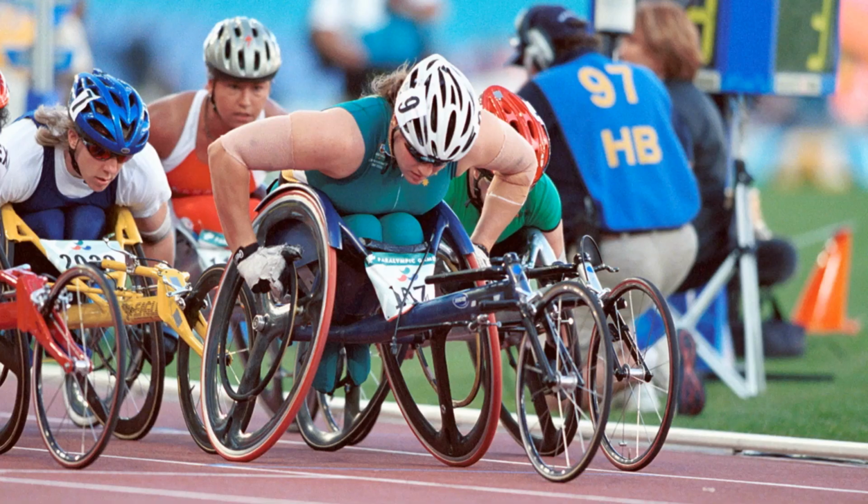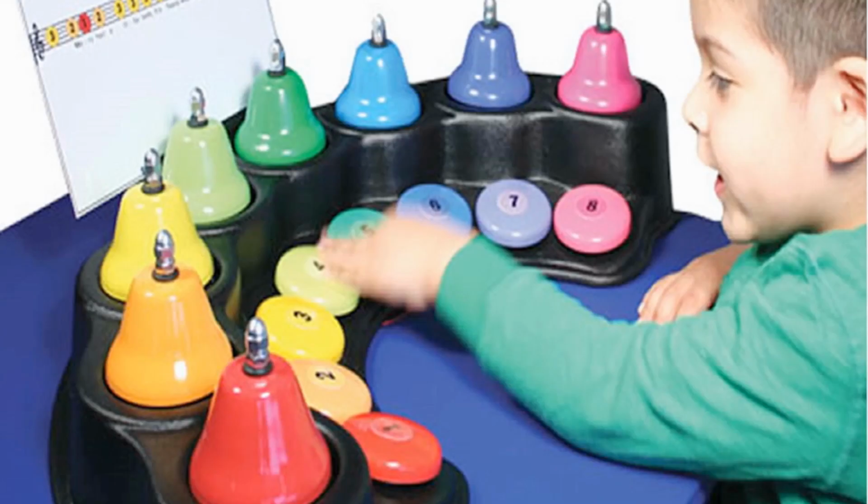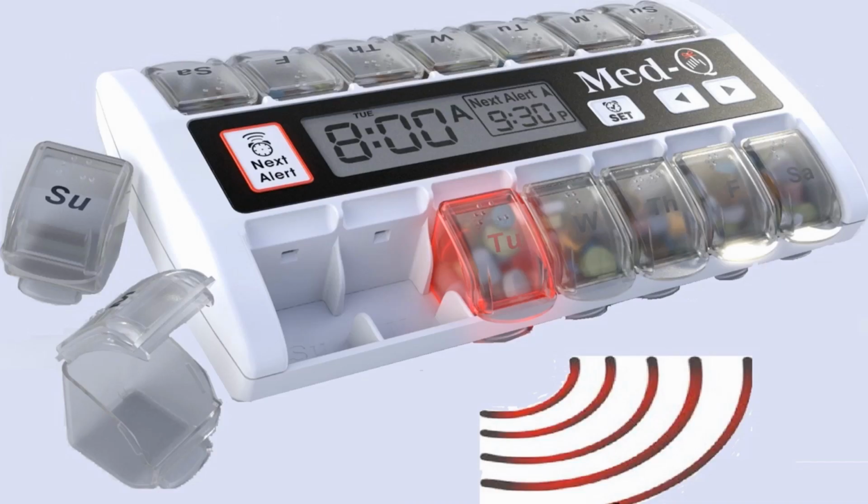Lightweight wheelchairs have been designed for organised sports such as basketball, tennis, and racing. Adaptive switches make it possible for a child with limited motor skills to play with toys and games. Accessibly designed movie theatres provide closed captioning and audio description for moviegoers with hearing or visual difficulties. Devices to assist a person with daily living tasks such as cooking, dressing and grooming are available for people with special needs.